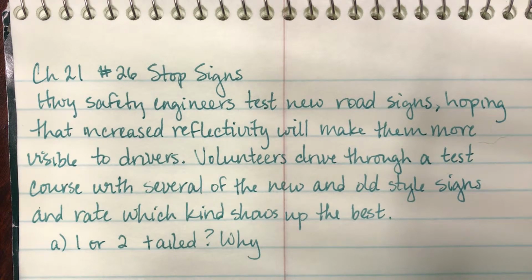Okay, so somebody asked about the stop signs question from number 21. I know a lot of people are having trouble with 21 material. It happens every year. It's just a rough chapter. So I'm going to go over that question. It's number 26 in the yellow book, 25, I believe, in the blue book.